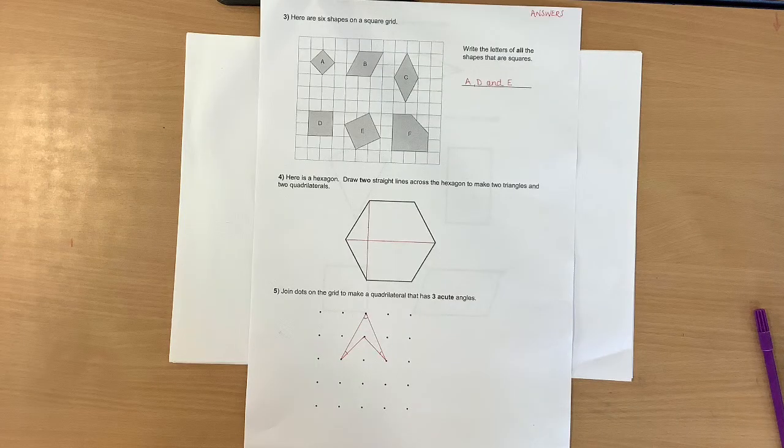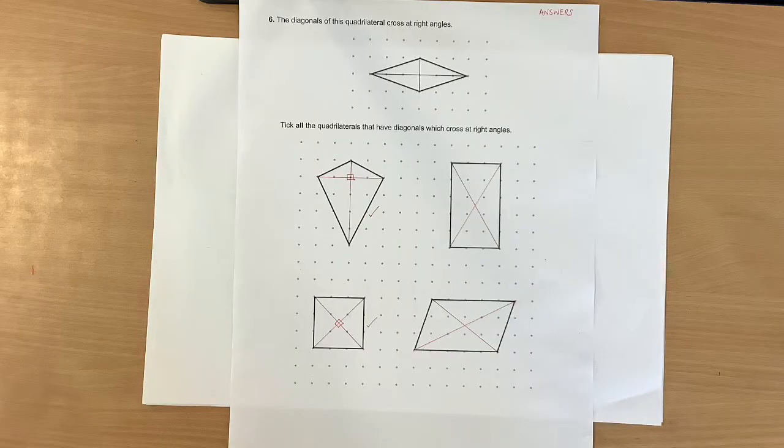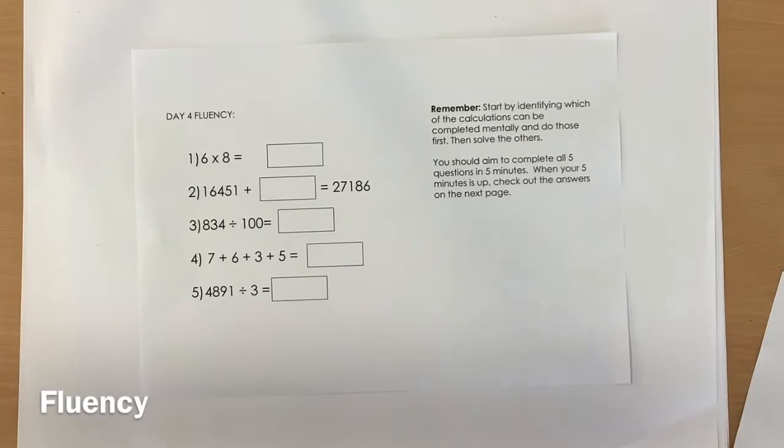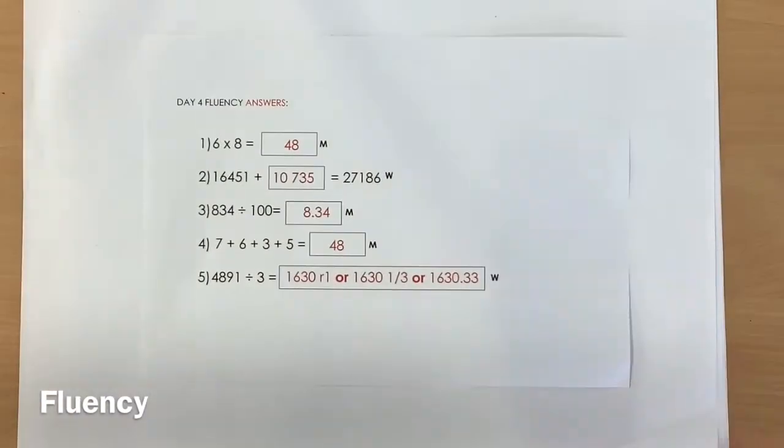Here are your answers from yesterday. So you might want to pause the screen and check your answers, and then we will move on to fluency. Okay, so here are your fluency questions for today. Pause, give yourself 5 minutes. And here are the answers.